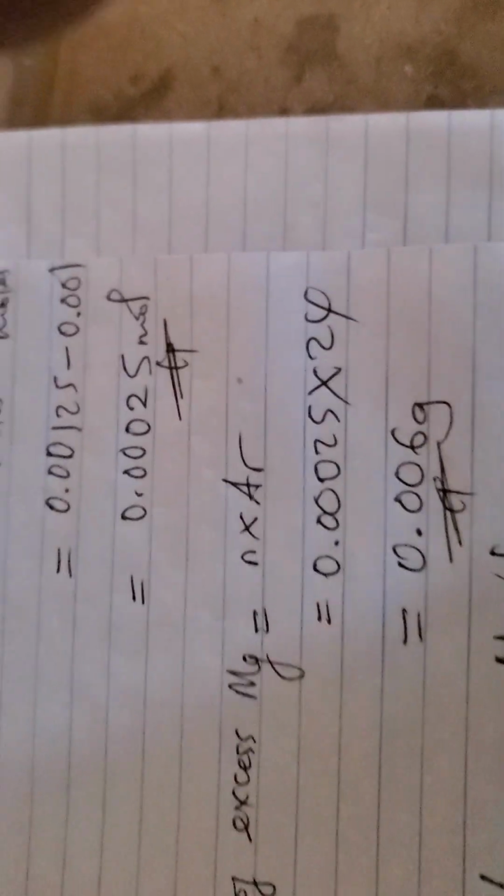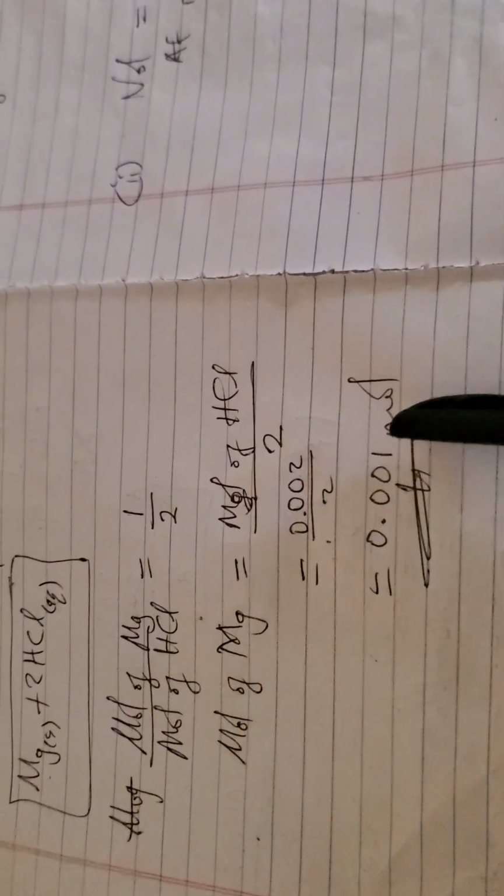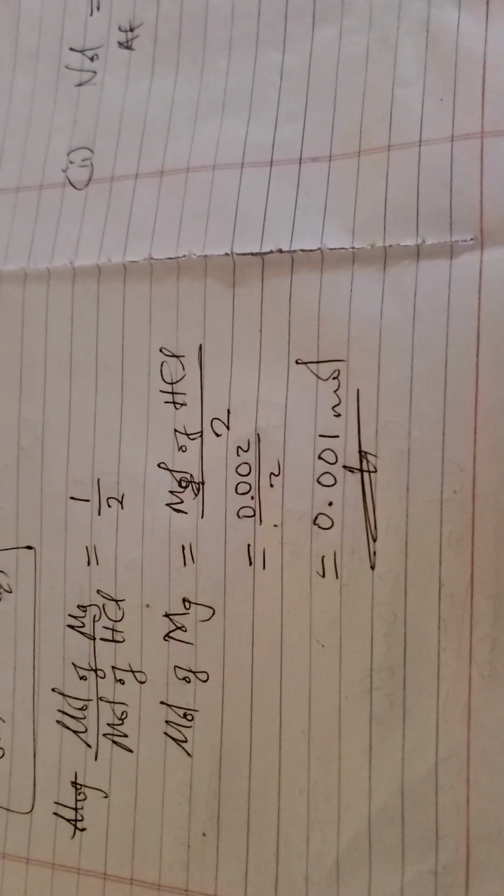So how many moles were required for magnesium? We said the required moles, where is the answer for the required? The required moles were these. These are the ones which were needed for the reaction. So we take these moles to be the same as for hydrogen. Reason, they are balanced by the same number in the equation.